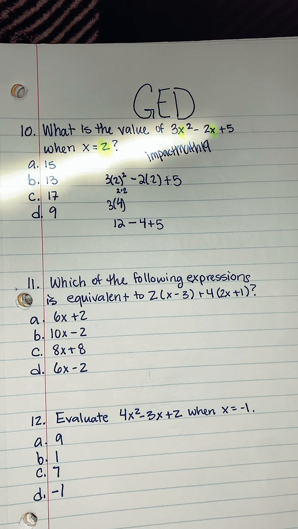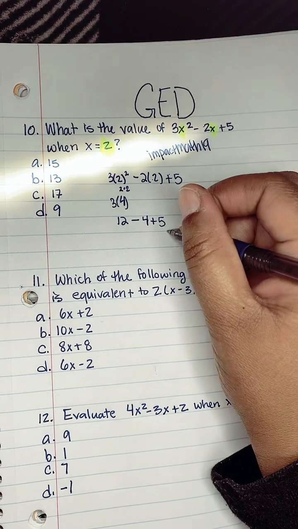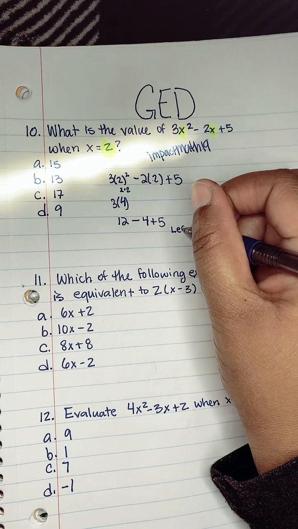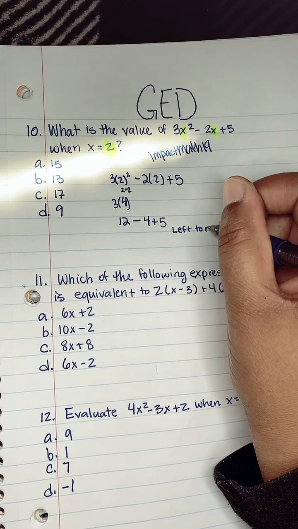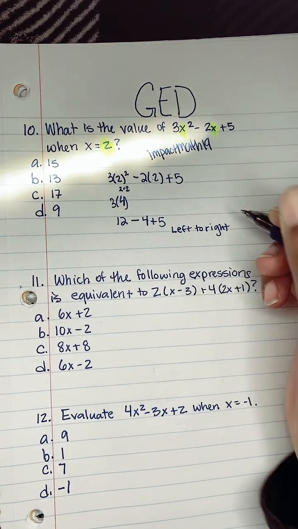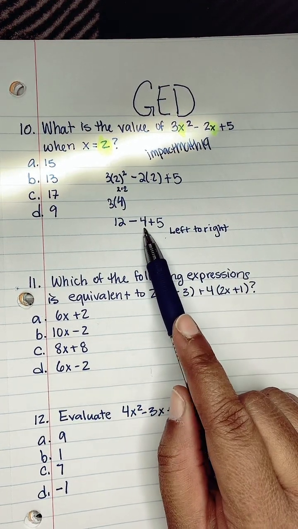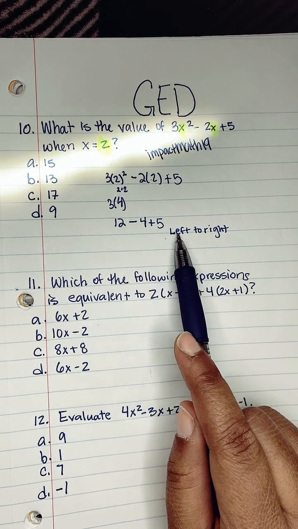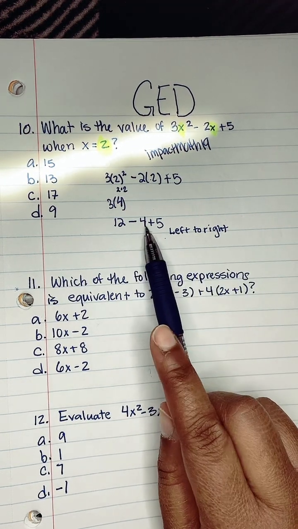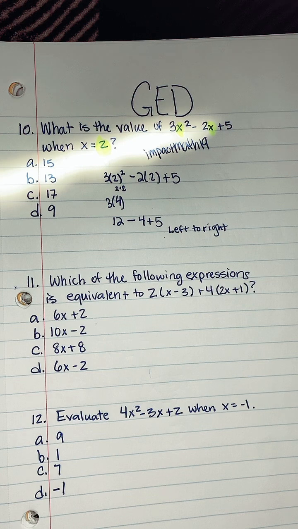In PEMDAS, it says you have to go left to right. You must go from left to right. Sometimes it works out for people if they don't, but most times it doesn't, because when you don't go from left to right, you're guessing if it's going to work.